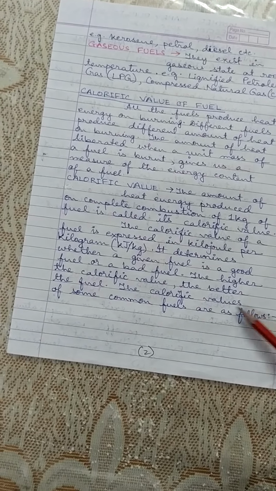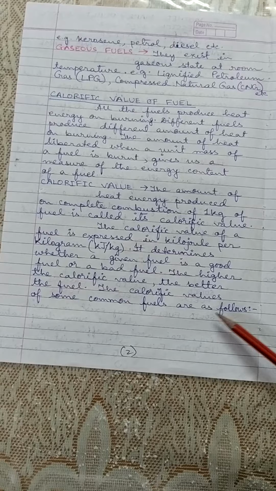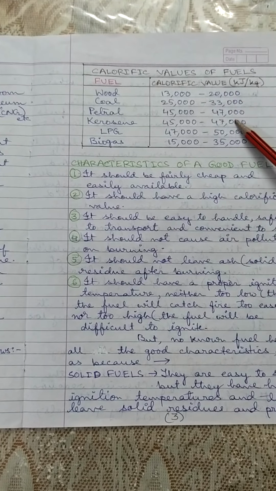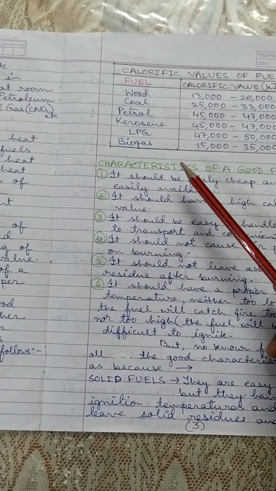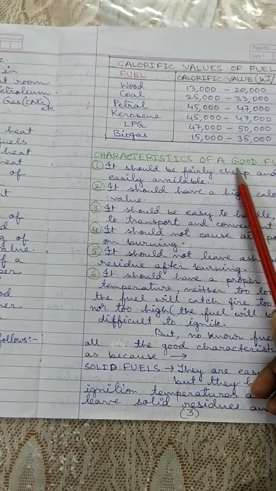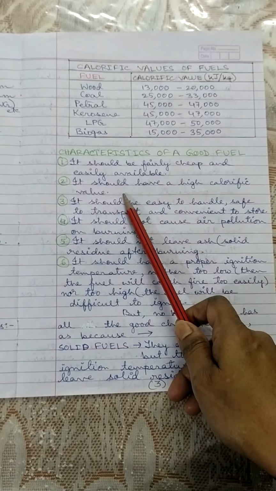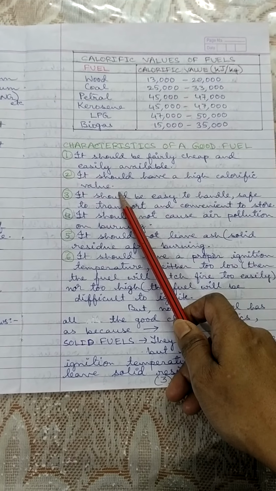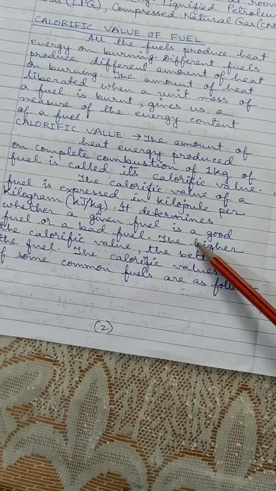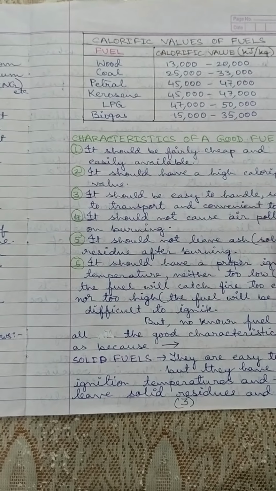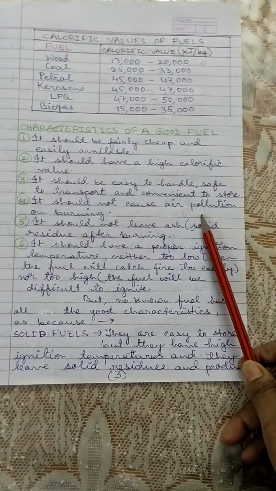The calorific values of some common fuels are as follows, and they are all expressed in kilojoules per kg. So the table goes like this, you can see. But there are certain characteristics of a good fuel. It should be fairly cheap and easily available. It should have a high calorific value, because the higher the calorific value, the better the fuel. It should be easy to handle, safe to transport and convenient to store.